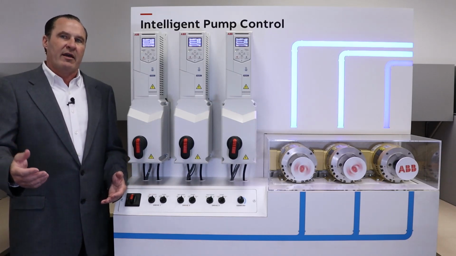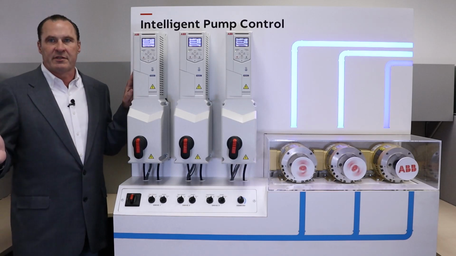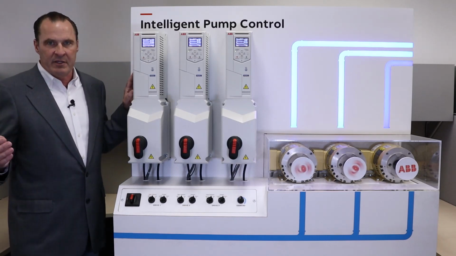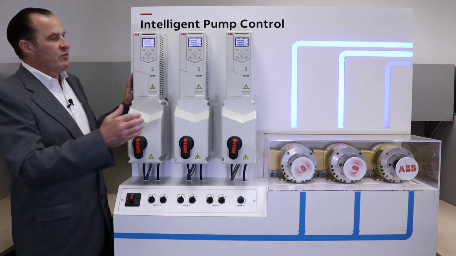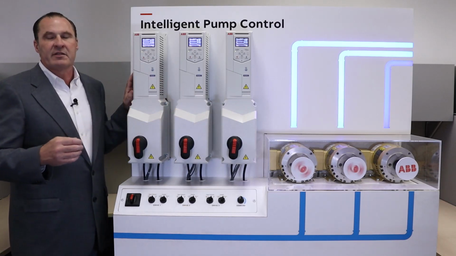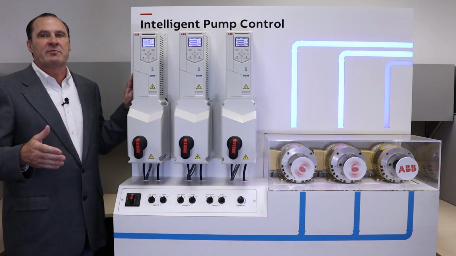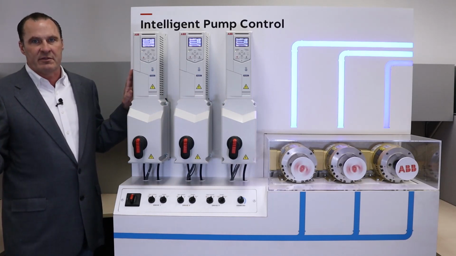So what's a master drive? The master drive controls the system. It regulates the system's speed for optimal energy usage based on process demand. It performs smooth transitions, activating and deactivating pumps. It's responsible for processing the input and output control signals.